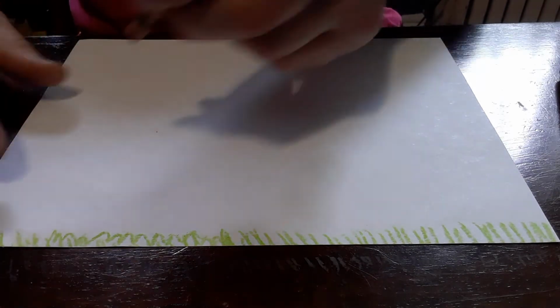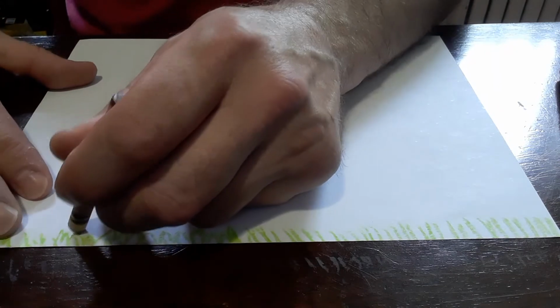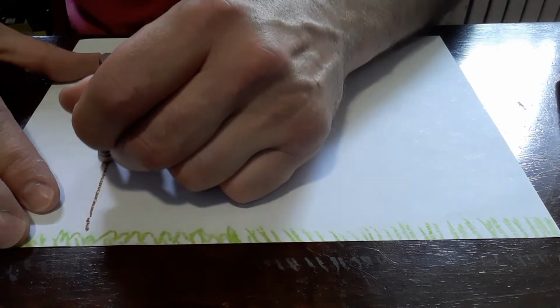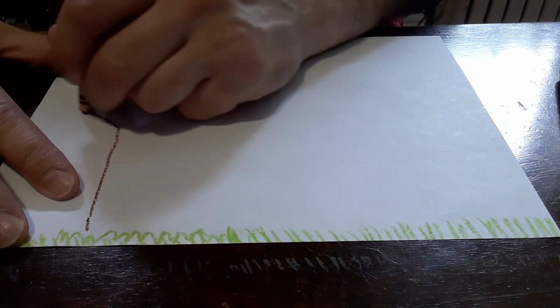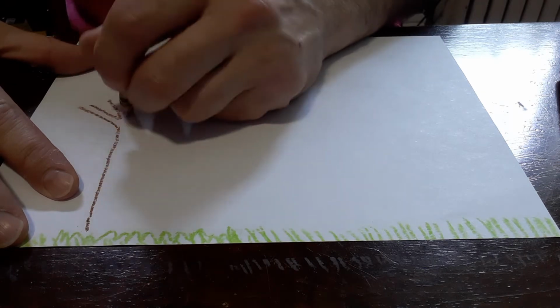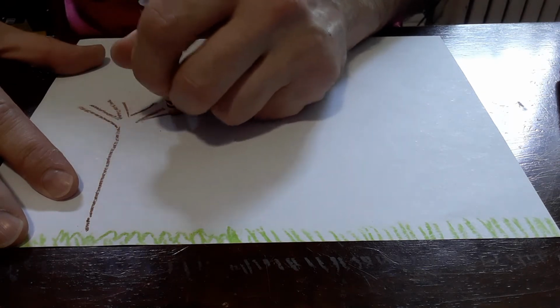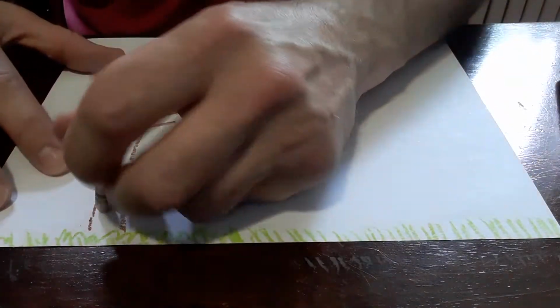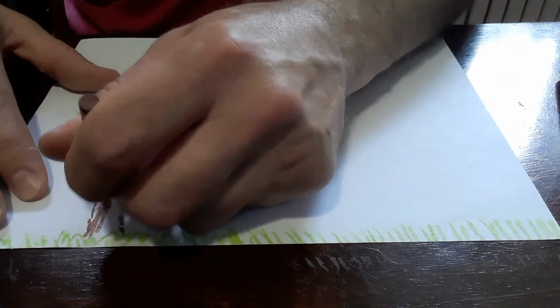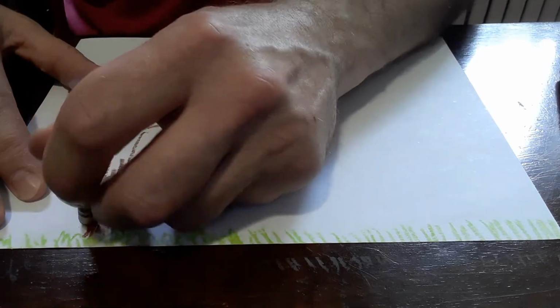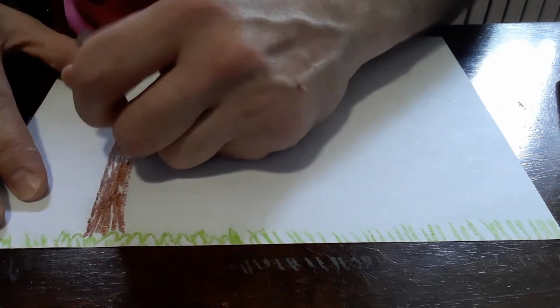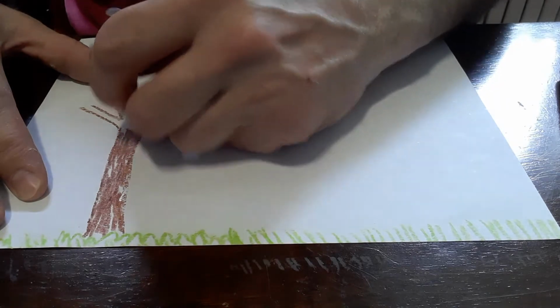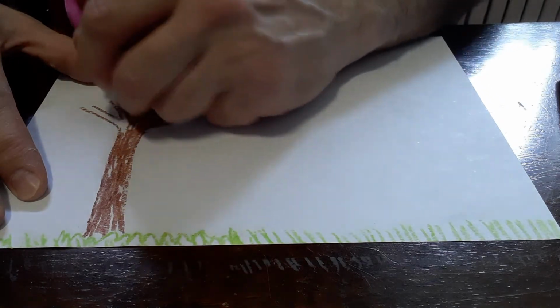So we have a little something going on in the ground because one thing that really loves the rain and the sun are plants, right? And trees are definitely a type of plant. So I'm going to put a tree right there. I'll color it in brown. Tree trunks are brown. They can be all different types of brown, but they're usually brown.